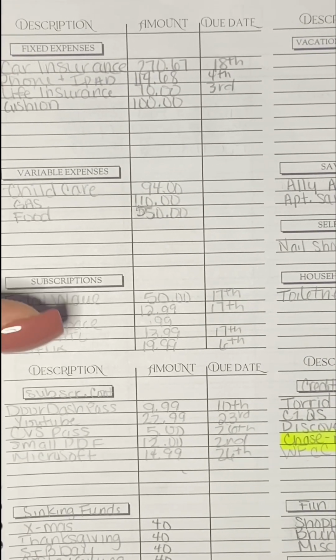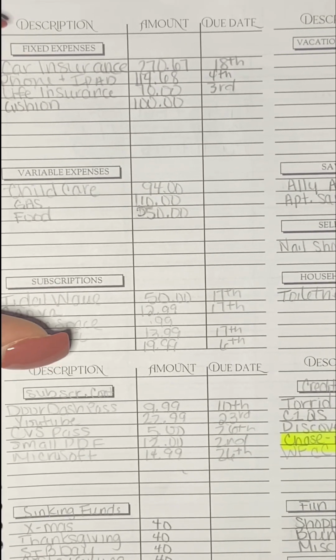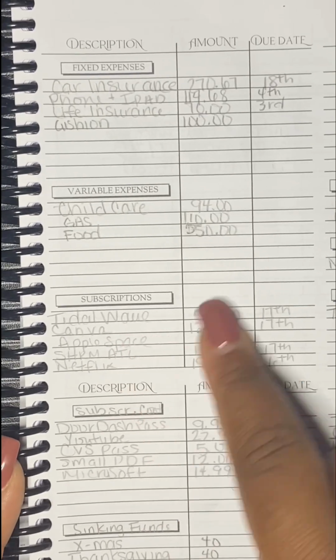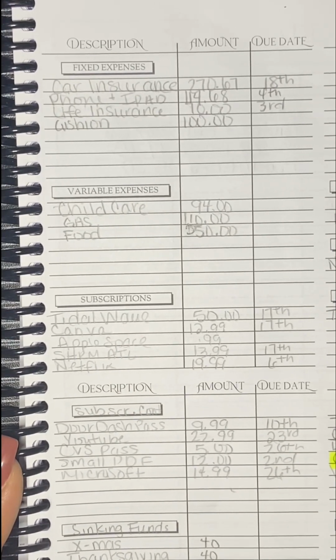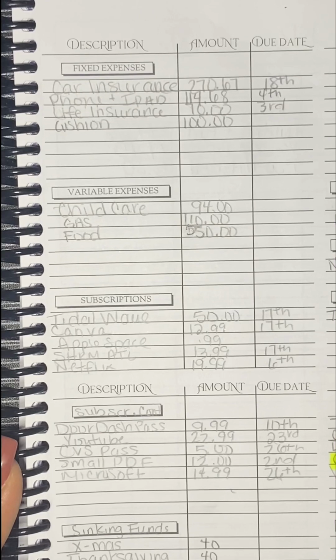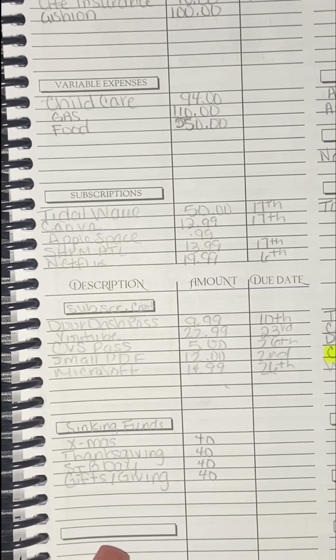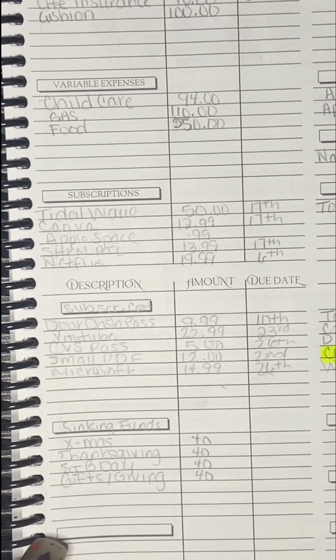preset sections or categories. So you got your fixed expenses, variable expenses, your subscriptions, vacation and travel, savings, self-care, household miscellaneous. But then I also left some spaces open for me to be able to just kind of add in.